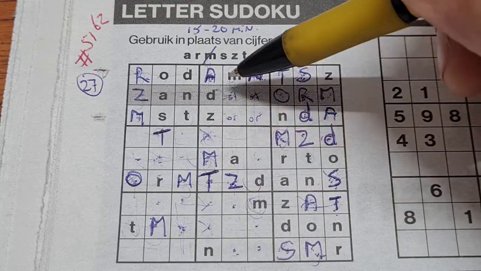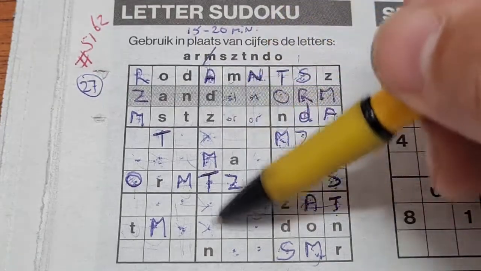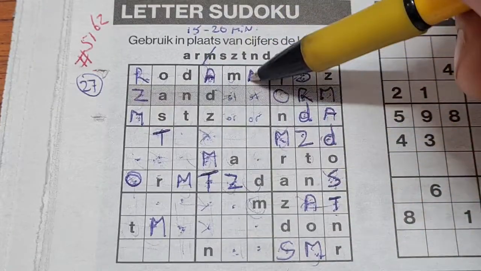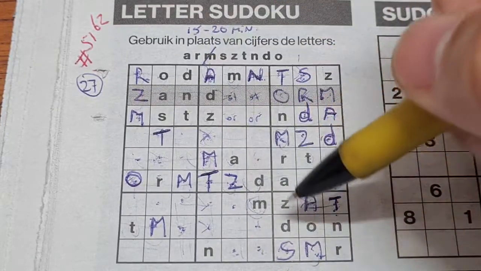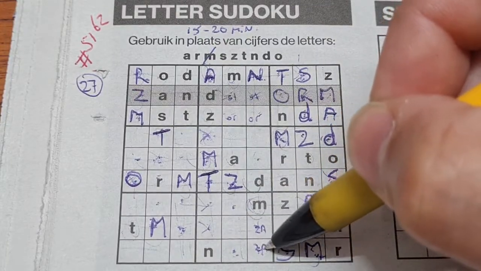So we have a pair now, I believe. The Z and A in this column, the Z and A in the middle column. So the column next, the only two places left for the Z and the A goes in those two boxes as a pair. Z and A.